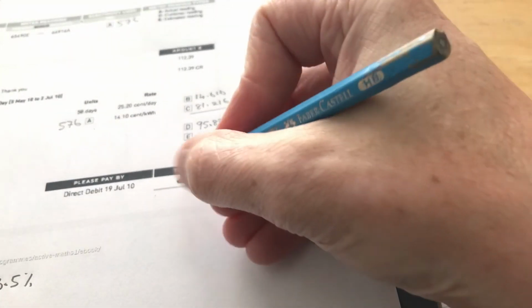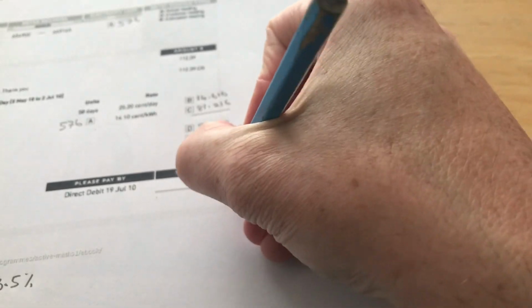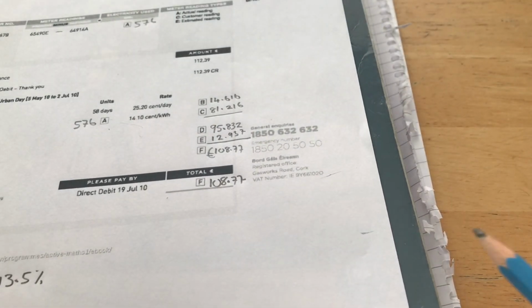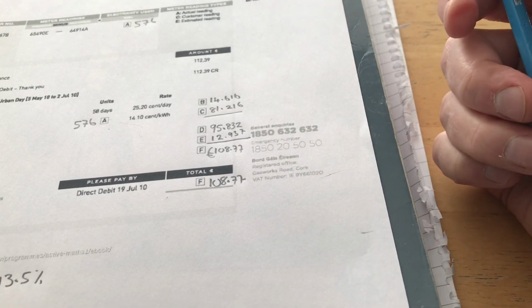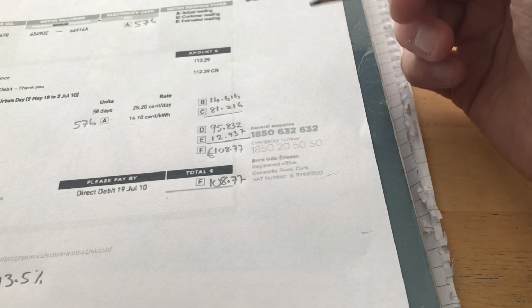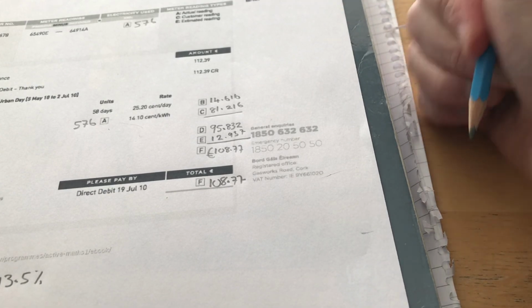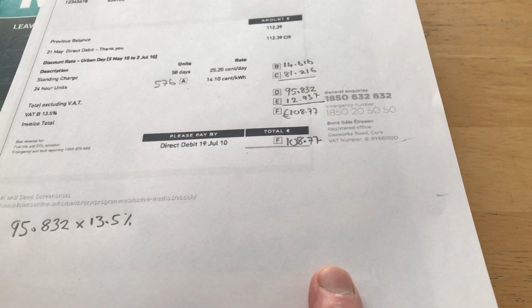And then it's asking for that figure down here. So the total amount owed is €108.77. Now that's the way it is for the electricity. It's units. If it was gas, it might be measured in cubic meters because gas takes up space. So just find the number of units used, the number of meters cubed used, and multiply by the cost per unit. Add on the standing charge, calculate the VAT, and it should be okay.